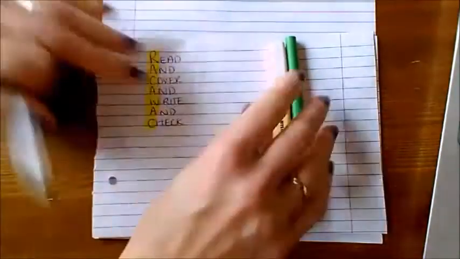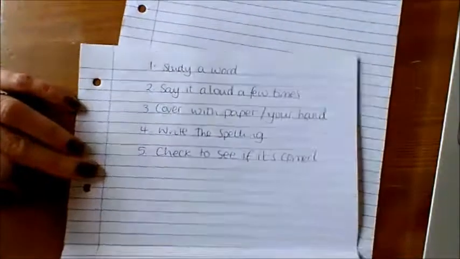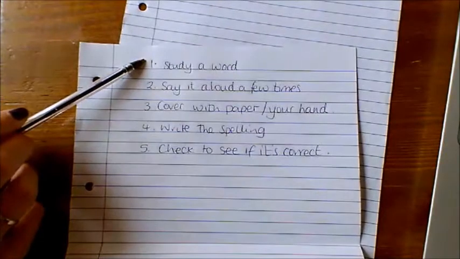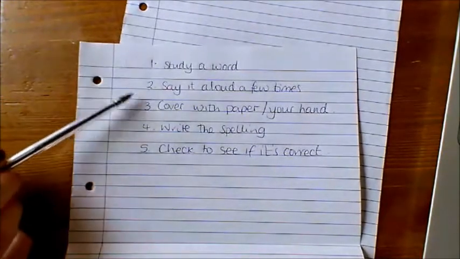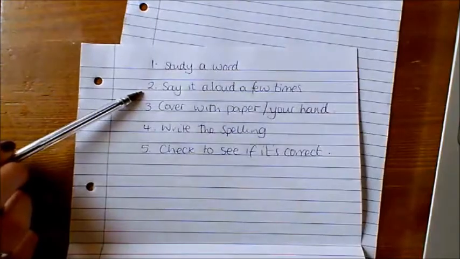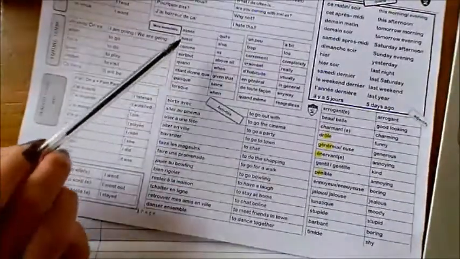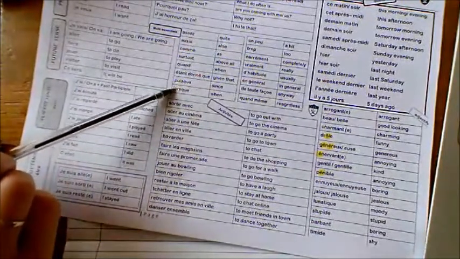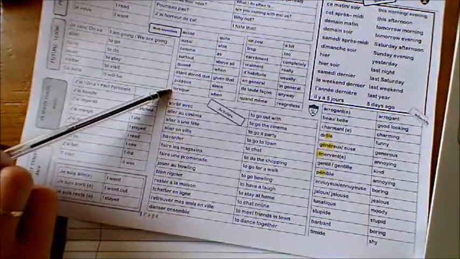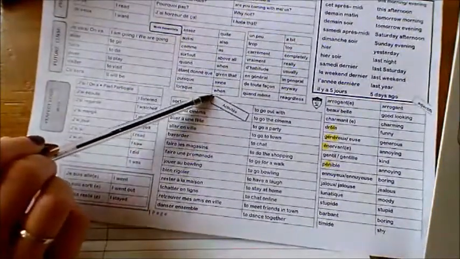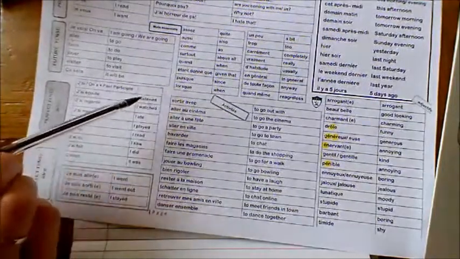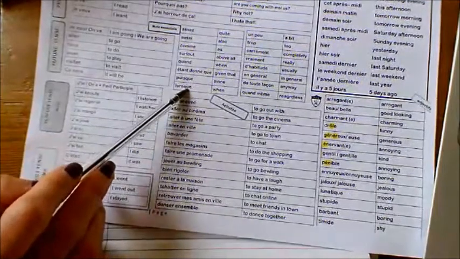So the first thing that I'm going to do is the way that I do this is that I study a word first. So I pick a word that I want to learn how to spell or to pronounce, and I say it aloud a few times. So if I concentrate on my knowledge organizer on these mots essentiels, my essential words, let's just take this word at the bottom for a start. So it says lorsque, and that means when. Now, if I'm not sure about the pronunciation of these words, I can look on Quizlet because the vocabulary is on Quizlet as well. So I have lorsque, when.